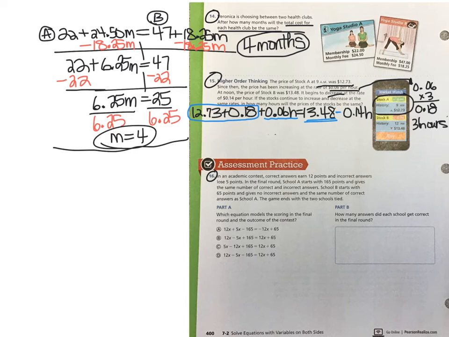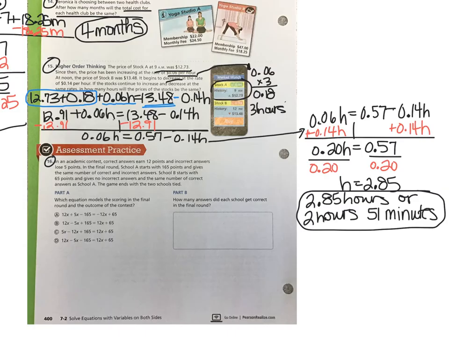So first of all, let's combine our like terms on the left and get a simpler equation. So here's what that looks like when you combine your like terms to simplify your equation. Now use your properties of equality and solve for H. Now take a look at the rest of that solution on number 15.